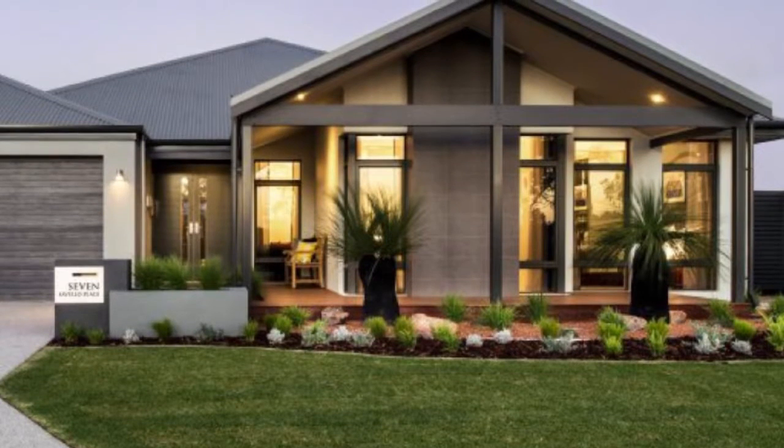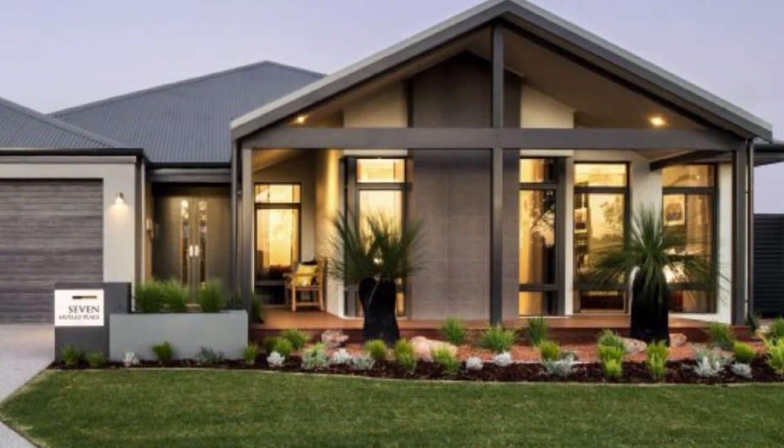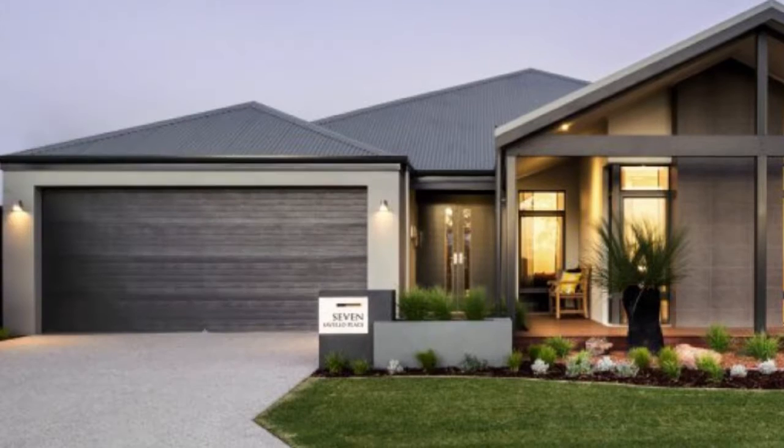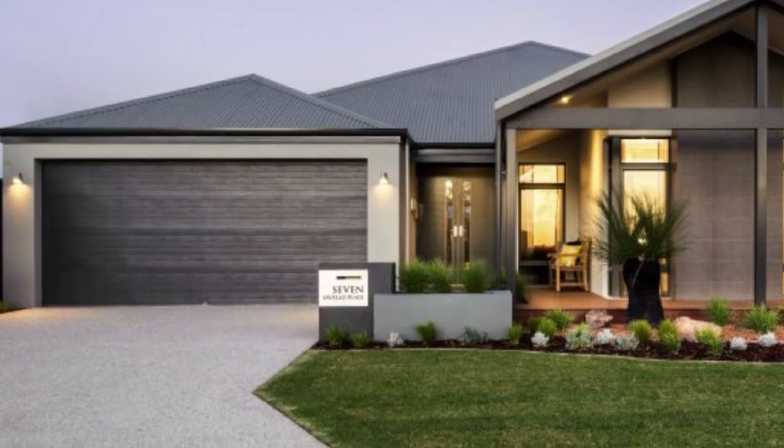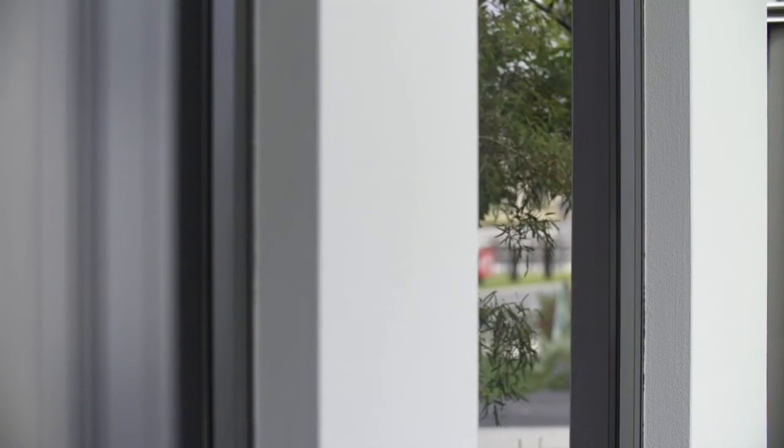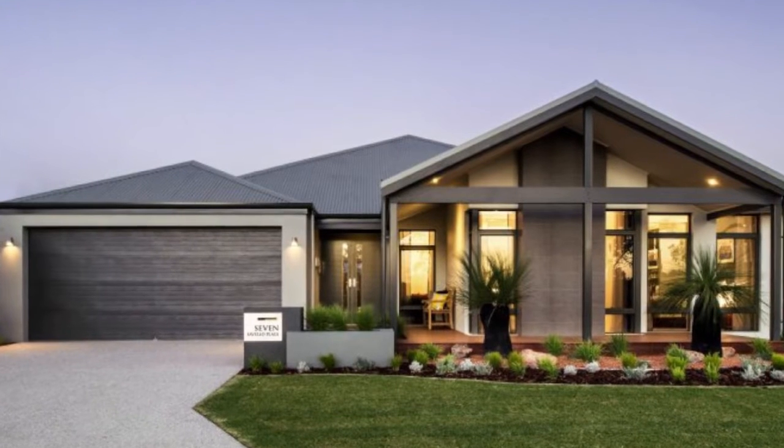The high vaulted ceiling to one side of the home is quite strong, and so the other side of the home needed to reflect a certain amount of strength. What we've done is tied the garage door through to the roof colour, front door and window frames, and it just finishes the overall look of this home.